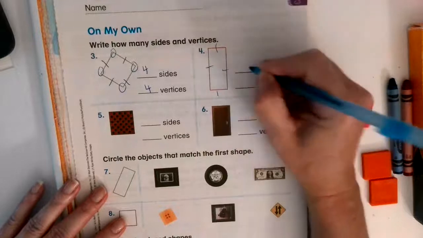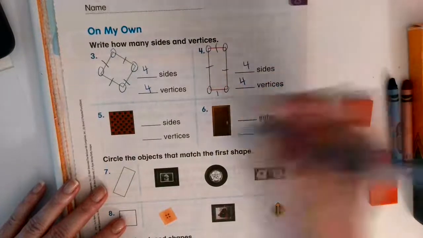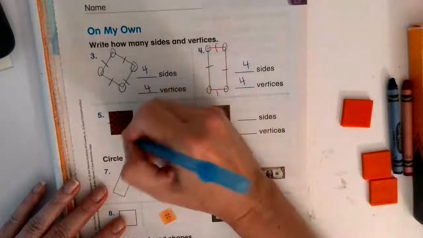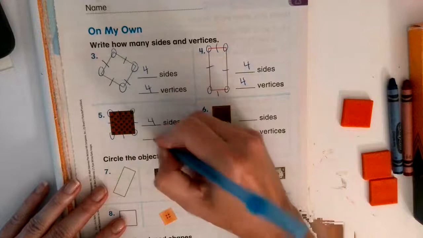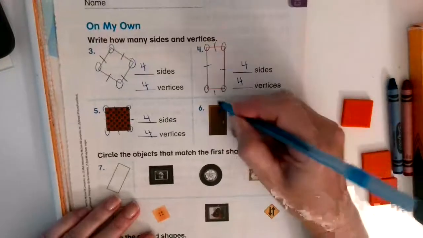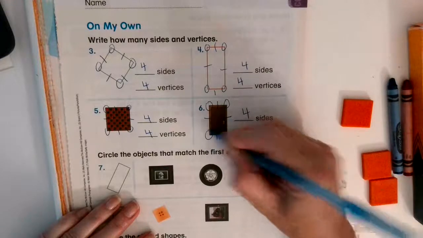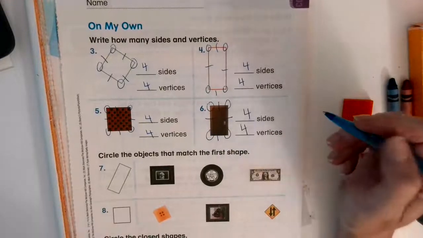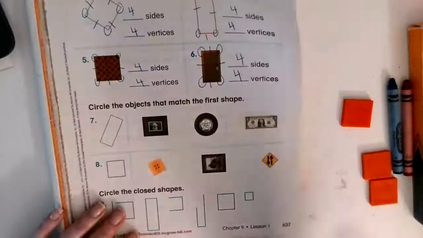1, 2, 3, 4 sides. 4 vertices. Ooh, a checkerboard. 1, 2, 3, 4. 4 sides. 4 vertices. 4 sides. 4 vertices. I'm going super fast so that when you check your work, you're not waiting too long to do the whole page again.